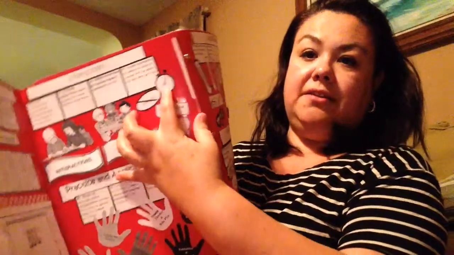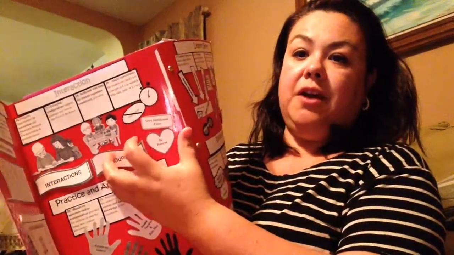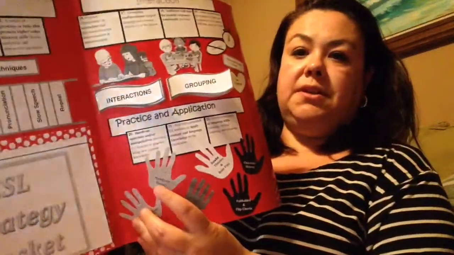And then we remember timing, and this right here. I love this part where we have the little clock, and then: don't interrupt, be patient, and give additional time. That way we can make sure the students are understanding the content that we are actually going over.